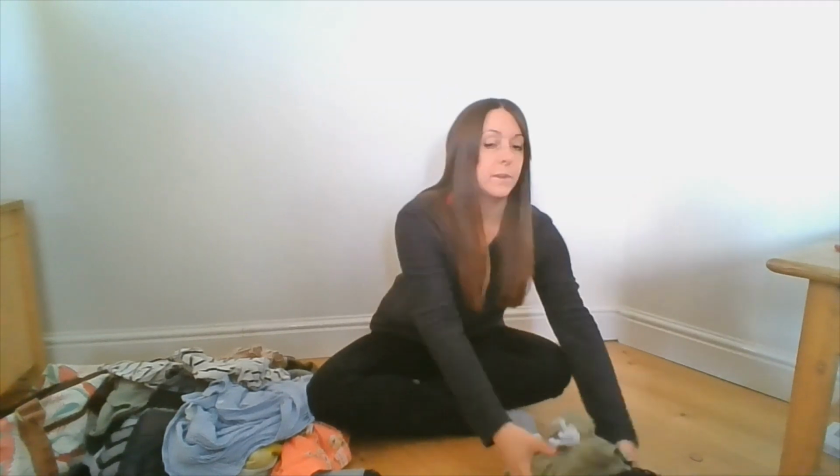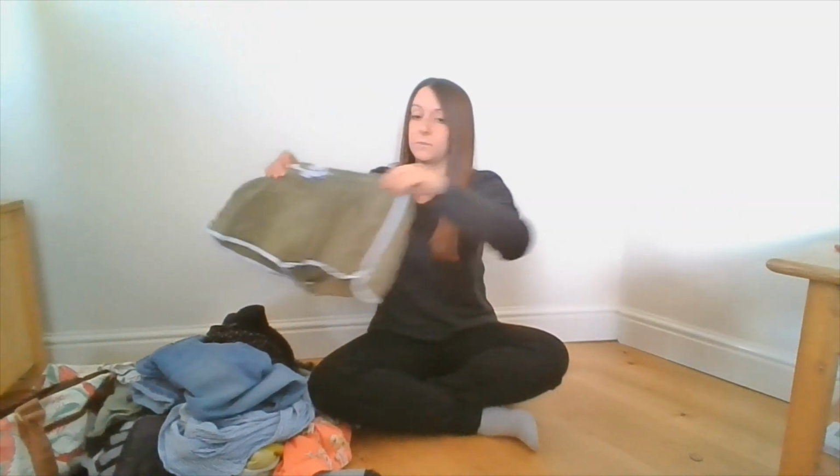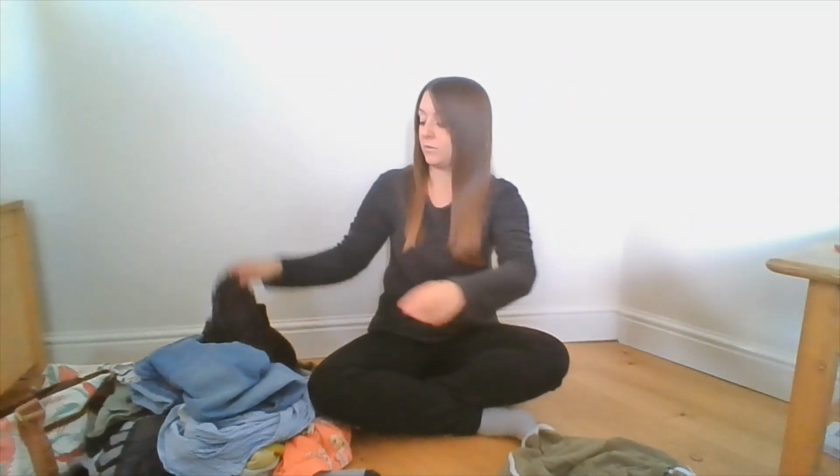And then the next step up, you can start describing them. So we're going to put up some green shorts. We've got a spotty t-shirt. To make it a bit more fun or a bit more interesting, you can take turns in telling each other what to hang up. So the first person says, can you hang up a t-shirt?